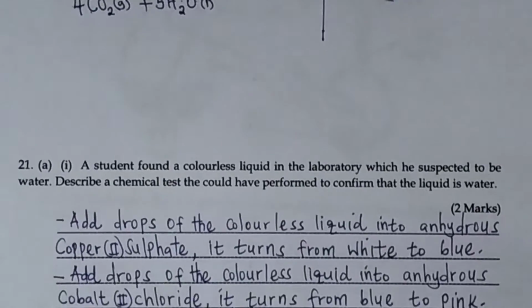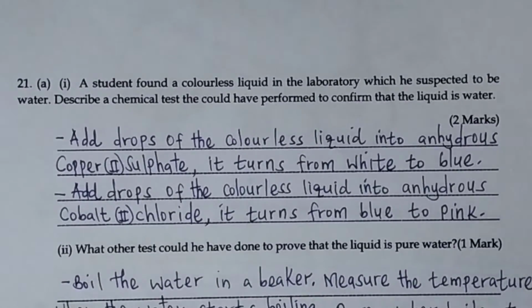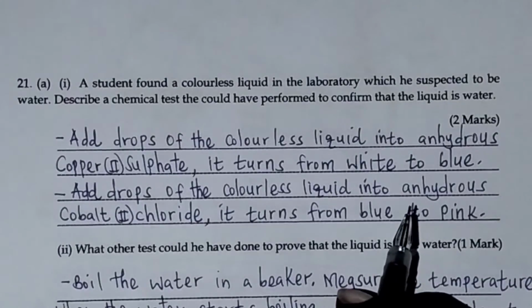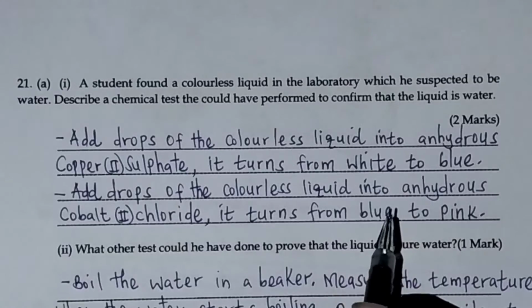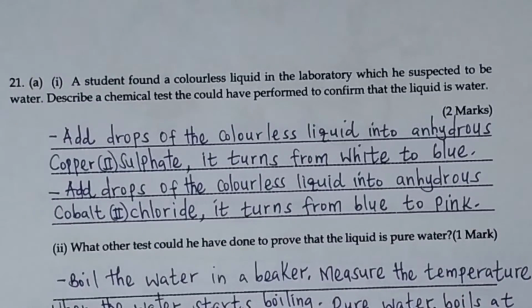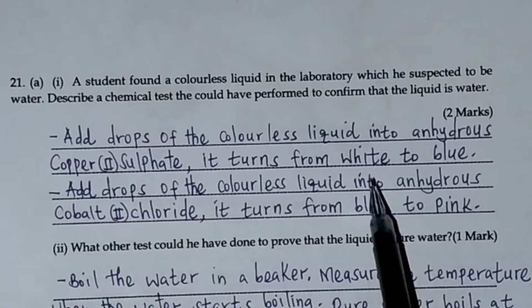So in question number 21, we are told, part A, Roman 1, a student found a colorless liquid in the laboratory, which he suspected to be water. Describe a chemical test that could have been performed to confirm that the liquid is water. So we have 2 chemical tests. One is the use of anhydrous cobalt 2 sulfate. The other one is the use of anhydrous cobalt 2 chloride.